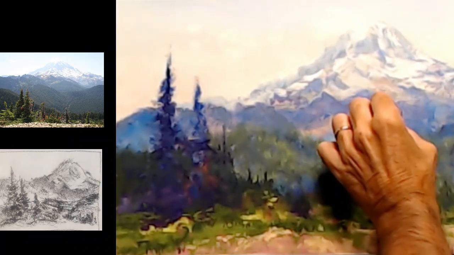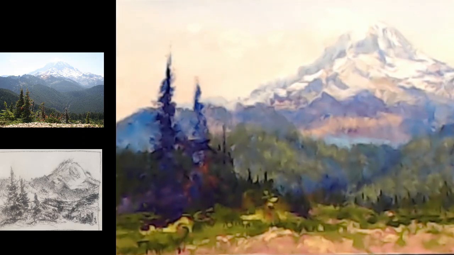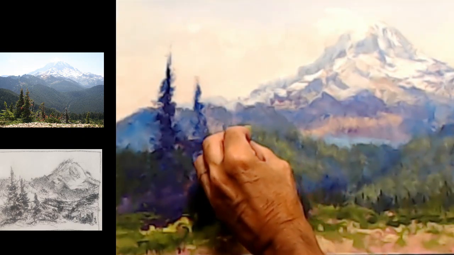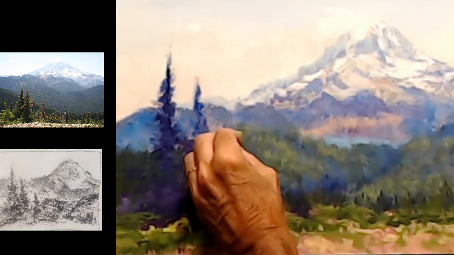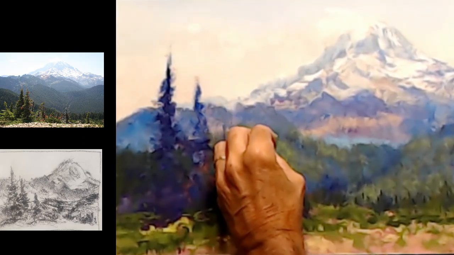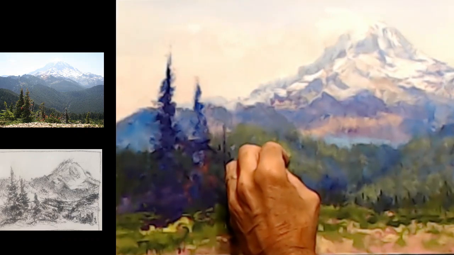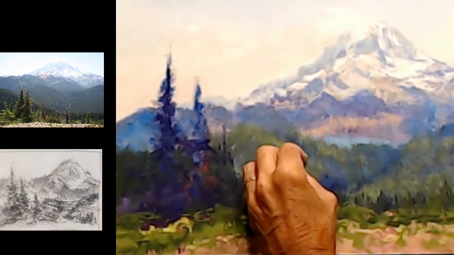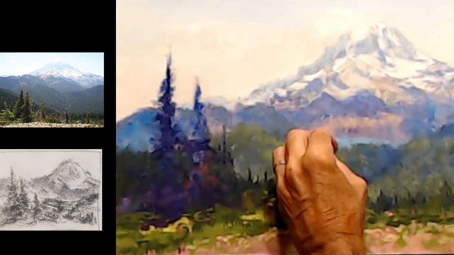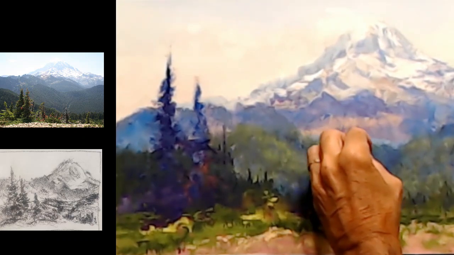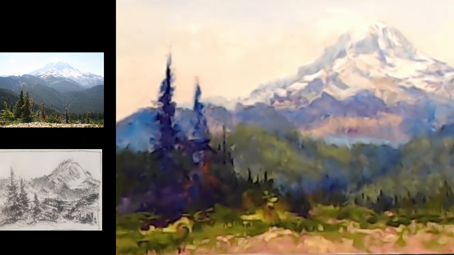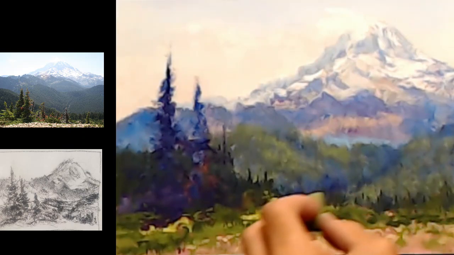Mount Rainier is 14,410 feet above sea level. And it's amazing how it just pops out of a landscape up in Washington if you've been out there. It's an active volcano, a stratovolcano, and the last recorded volcanic eruption activity was 1854.